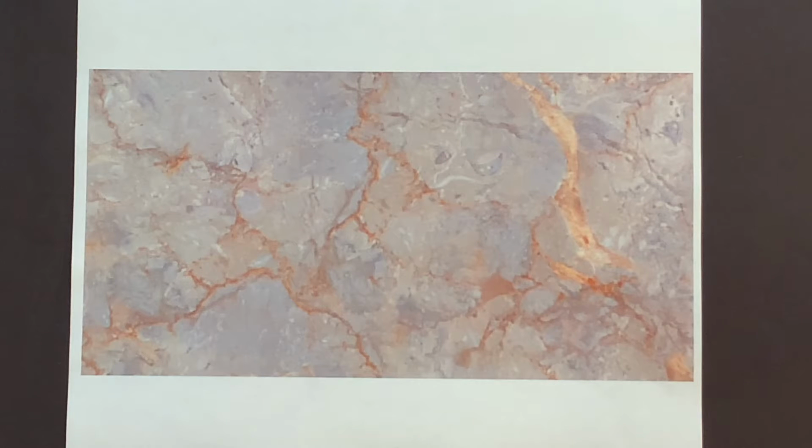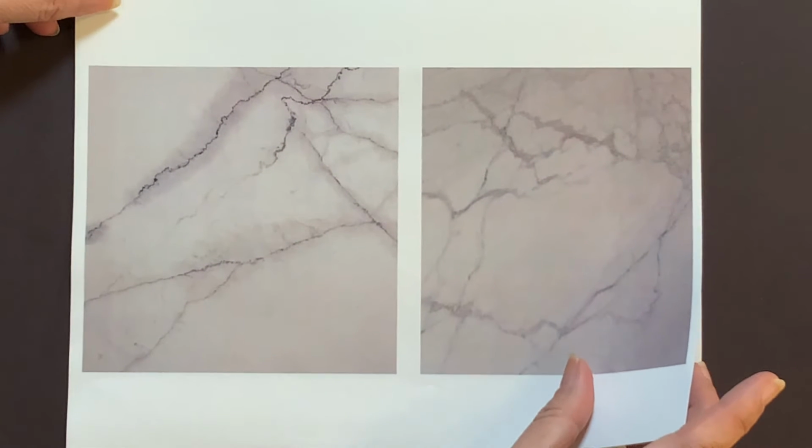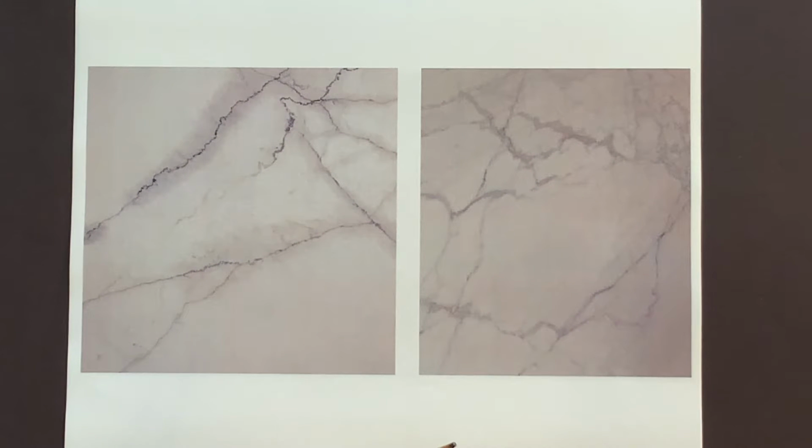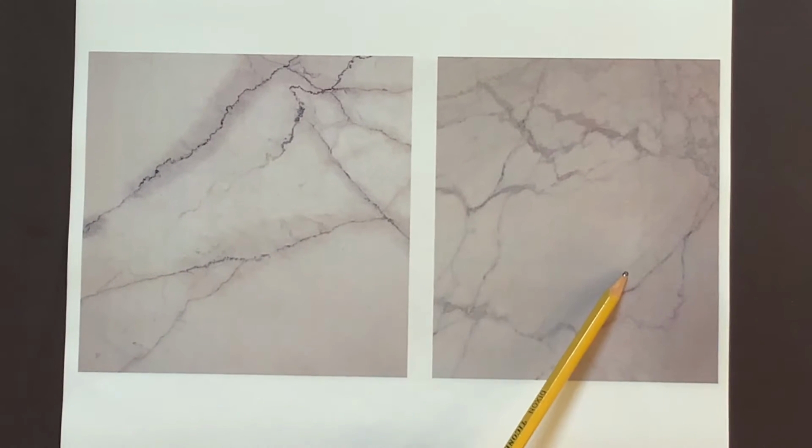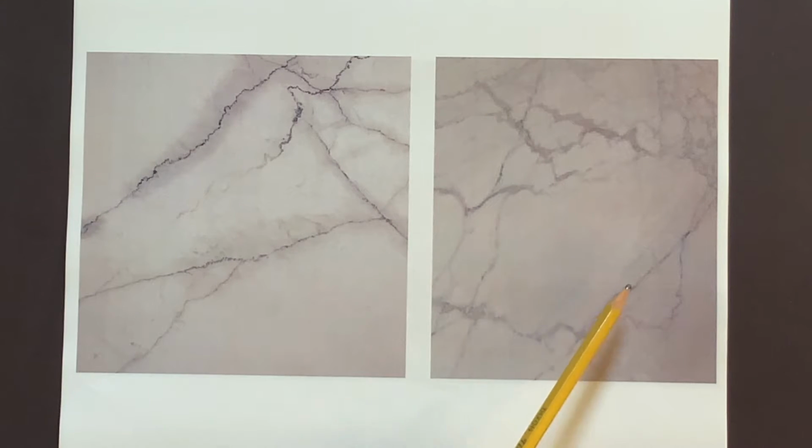Okay, we're going to talk about marble. Now, the Greeks love to work with marble. See, it has these little veins that go inside the look of marble. It's got all kinds of little different colors as well. And here's another picture of marble. We're going to look for that marbleized look in our artwork. We're going to create it.